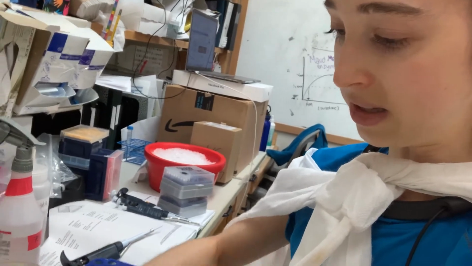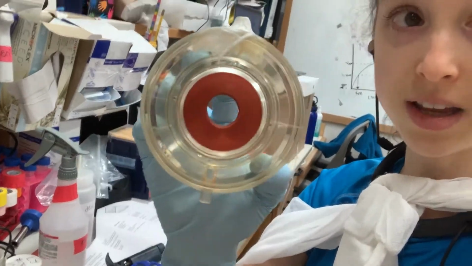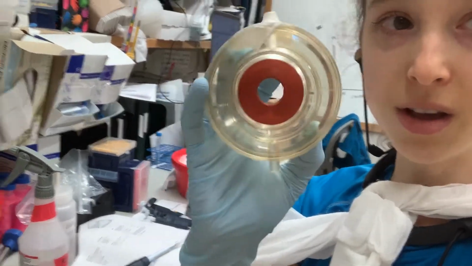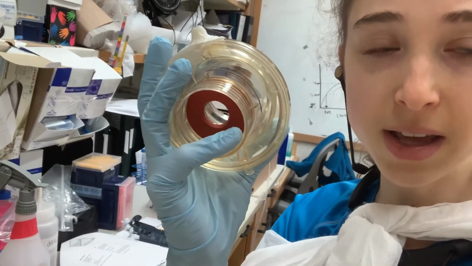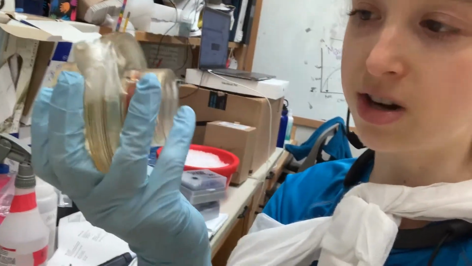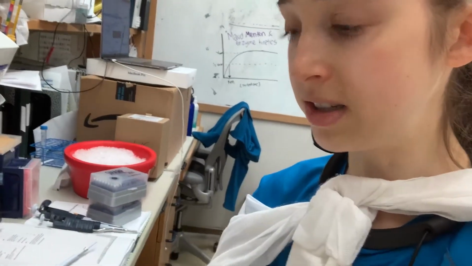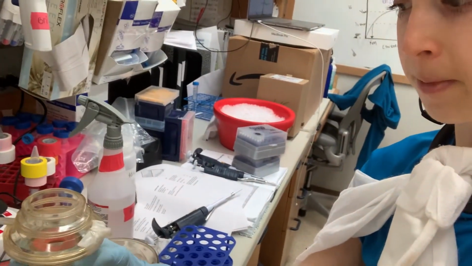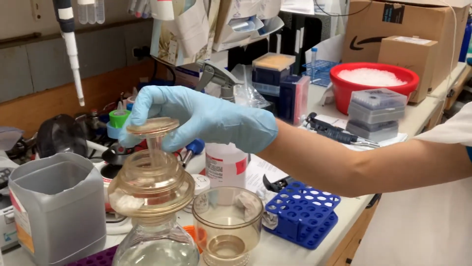Basically this part has this rubber gasket. Make sure it has the rubber gasket on it. Our old rubber gaskets broke, and apparently you can't just buy the rubber gaskets. So we had our machine shop make rubber gaskets, but they're a little too big, so it's kind of hard to get the right seal. But this part screws on. Then this goes in here.